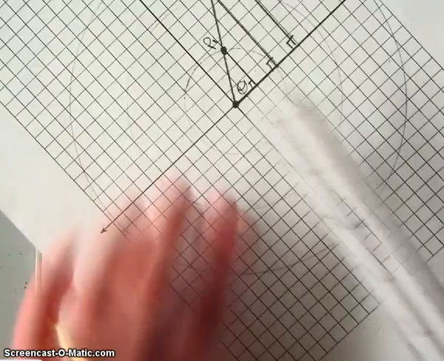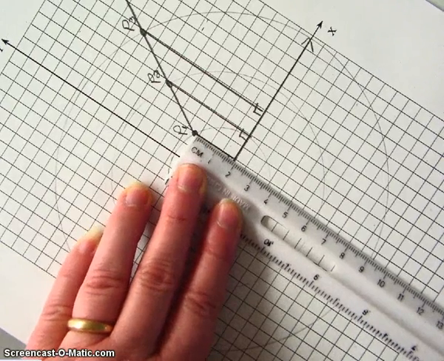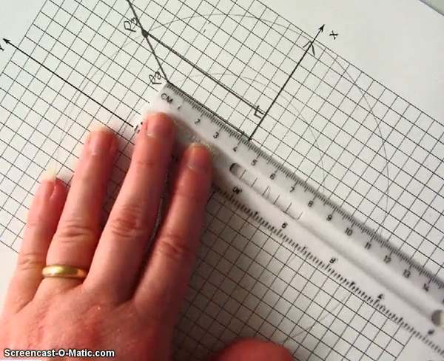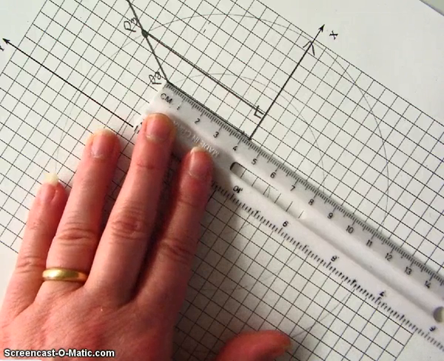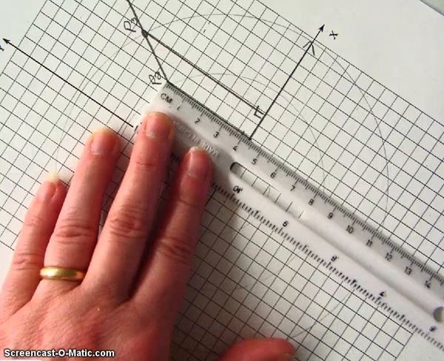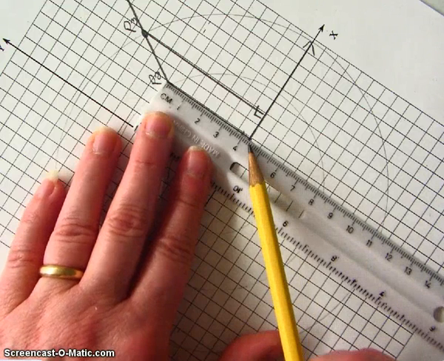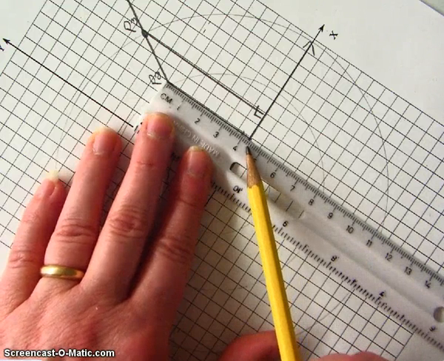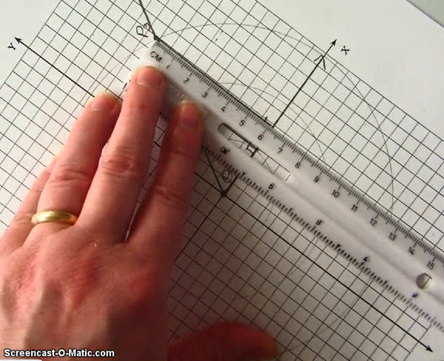And you're going to measure each of those in centimeters. So that looks like it's about 2. Yours had better be different, okay? I'm just showing you how to measure, but your circles should be different, your angles should be different, etc. All right. This one looks like it's about 4.3. This one looks like it's about 6.2.